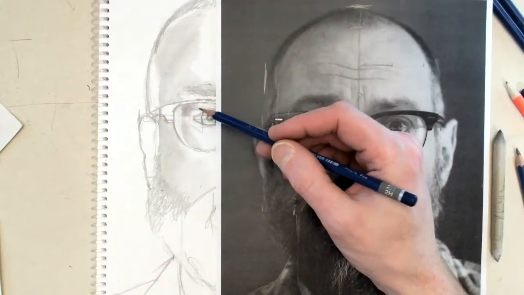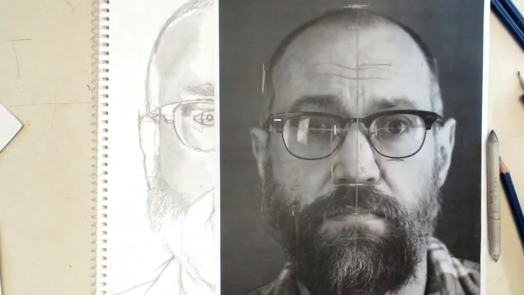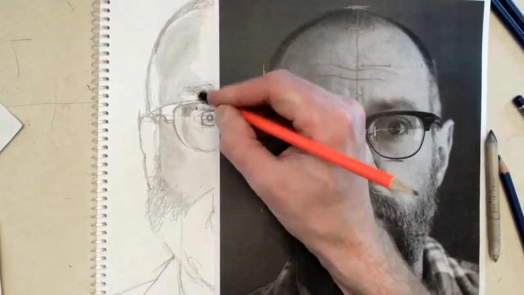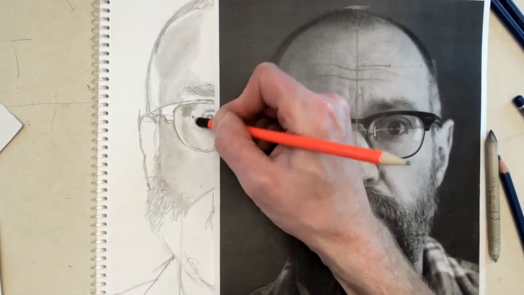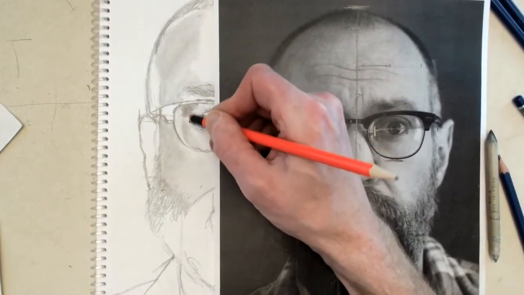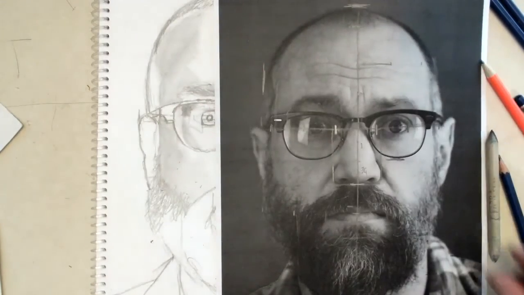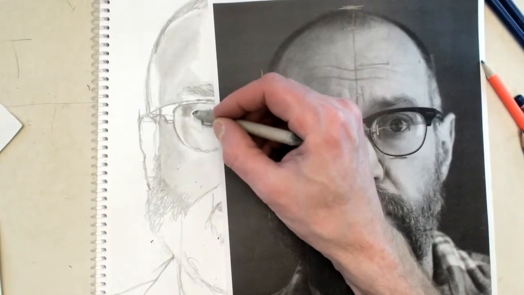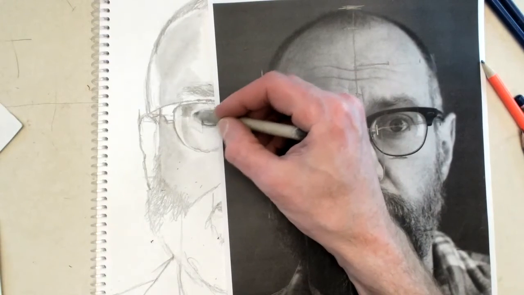So basically, this whole area is going to be really, really light. I already have a lot in there, so I'm just going to take my eraser and erase that out. That's probably not going to look very natural, but after I erase this out, using my tortillon, I'm just going to very lightly blend this area just so it looks kind of blurred and out of focus.